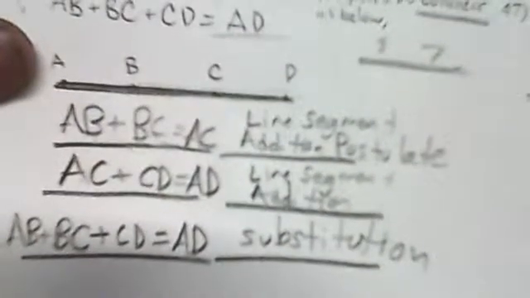And we see that this is the statement we were trying to prove. We were trying to prove that AB plus BC plus CD equals AD. And we did it in 3 steps. That's the end of the proof.